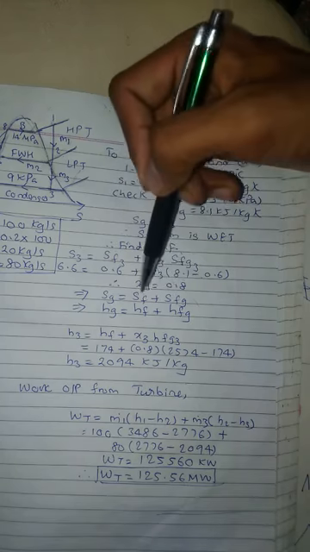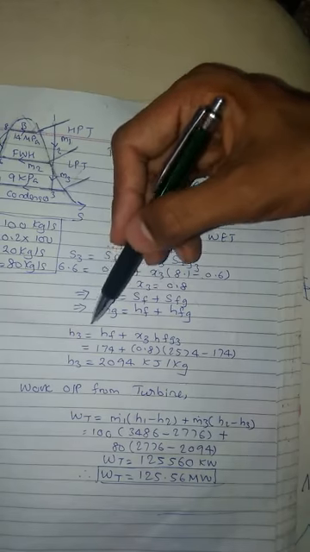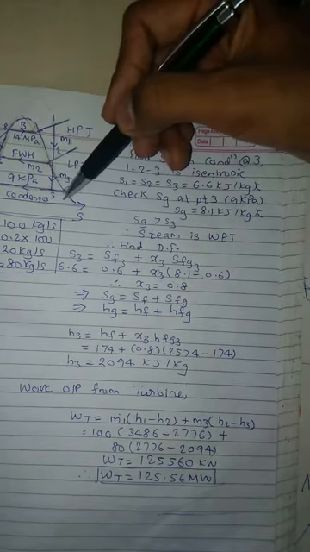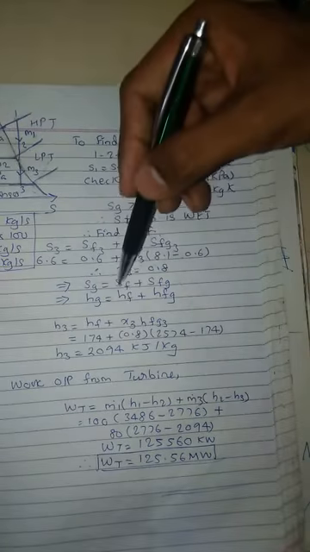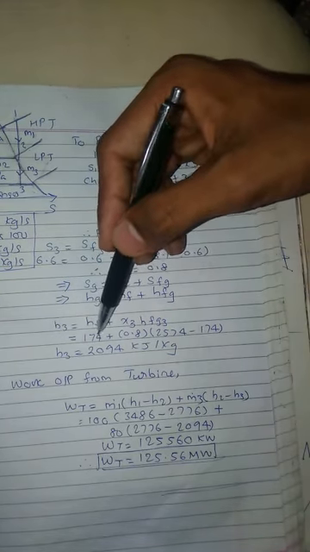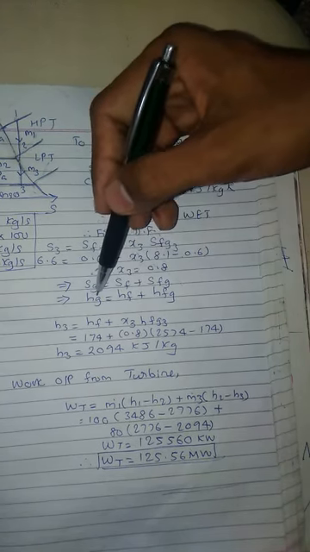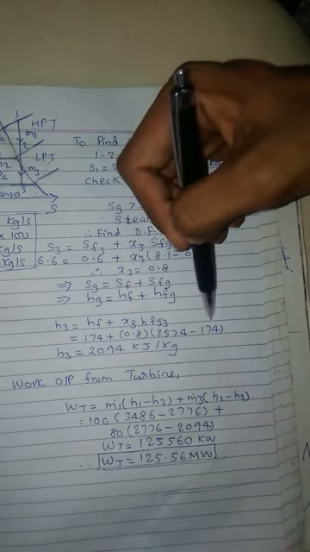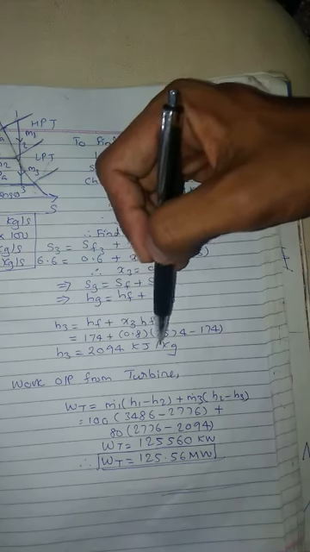SFG and HFG are exactly on similar lines. H3, the enthalpy at this point, is HF plus X3 into HFG3. HF 174 is given in the question. HFG3 is Hg minus HF, which is also given in the question. So H3 is equal to 2094 kilojoule per kg.